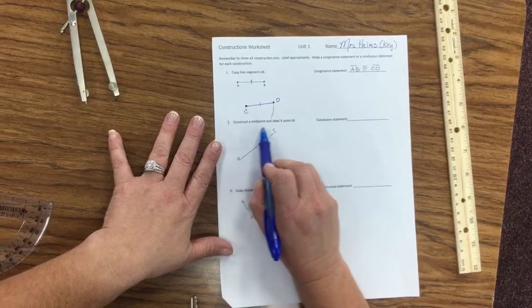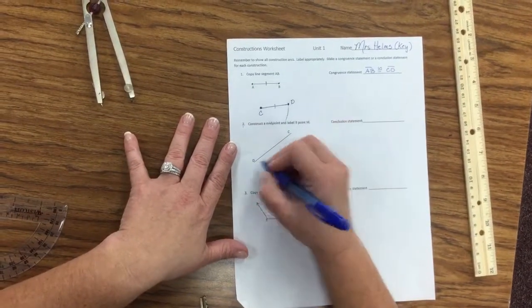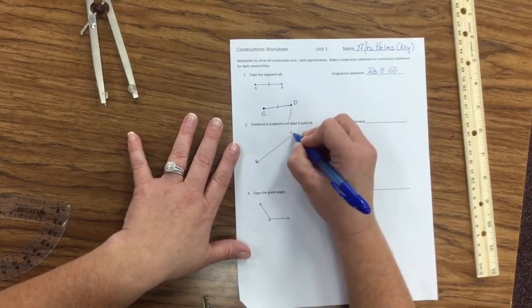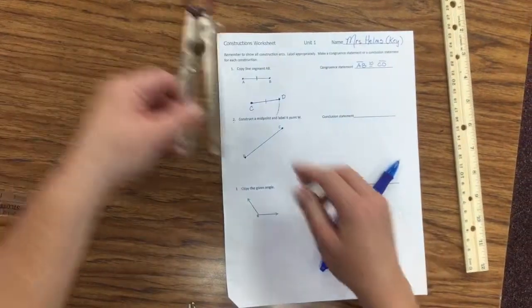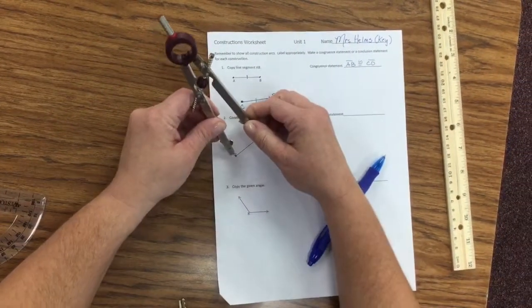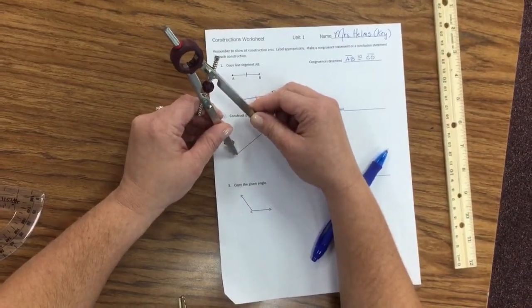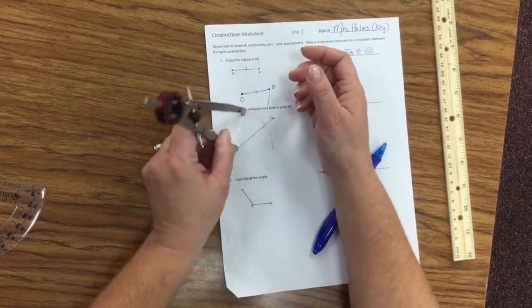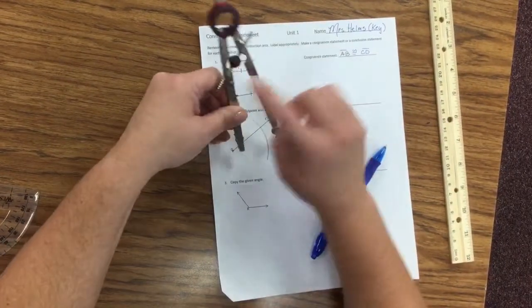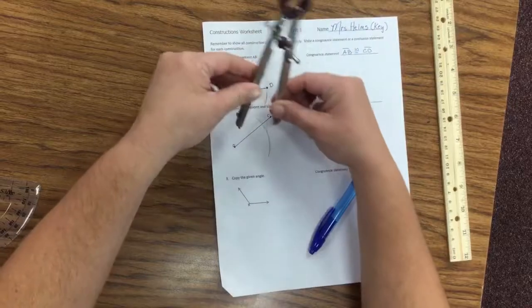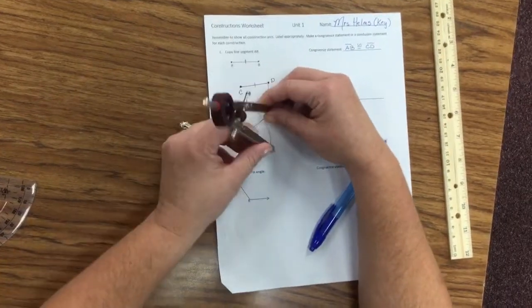Number 2 says construct a midpoint and label it M. So I'm going to put points on the ends, and the midpoint, I take my compass point and put on one end point, and I open it more than halfway, and I make an arc. Okay, keeping the same compass width, I flip it to the other end point, and I make an arc.